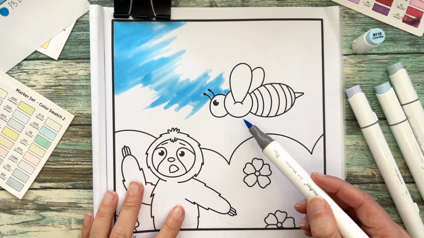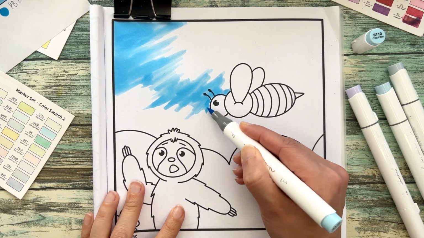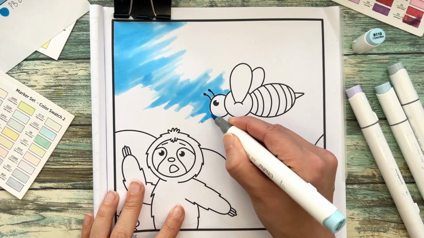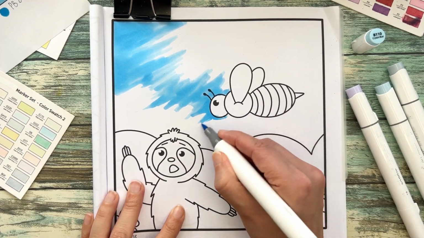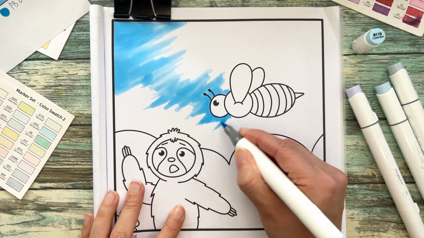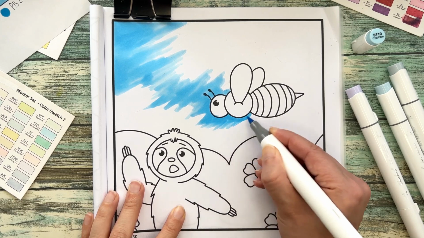And I think I want her to be on the blue background, so let's go around the wasp or bee. I'm still not sure. I think it's a wasp. And you see, I'm not trying to be very careful, honestly, because I believe everything can be fixed, so we can fix that later.